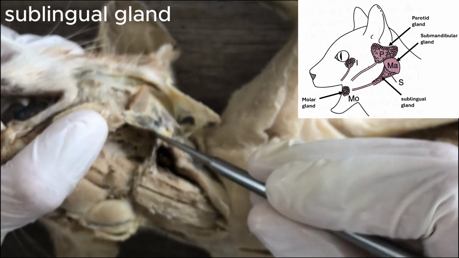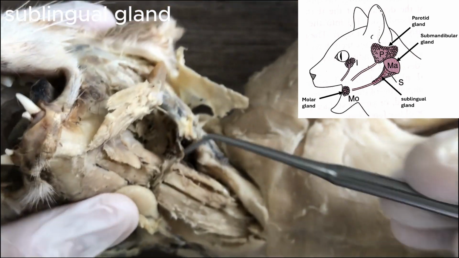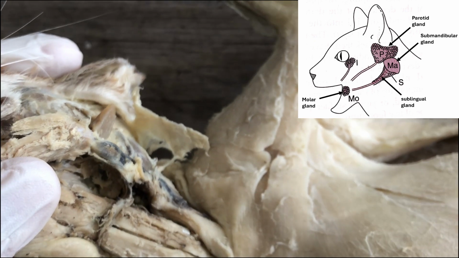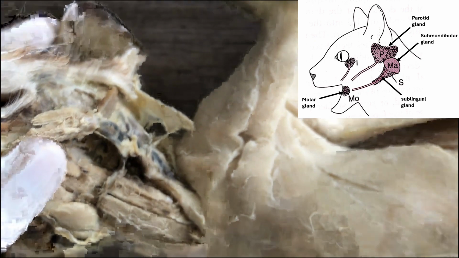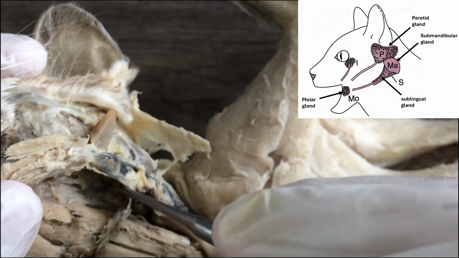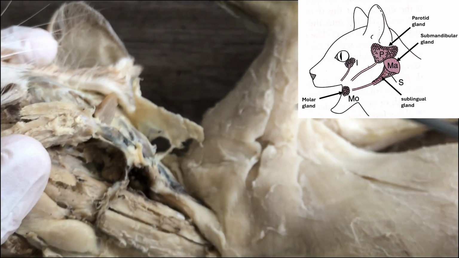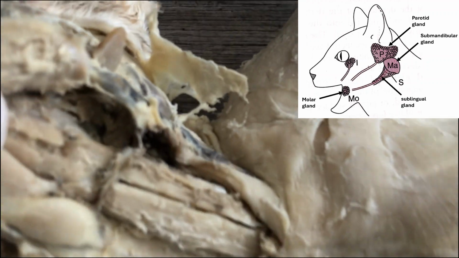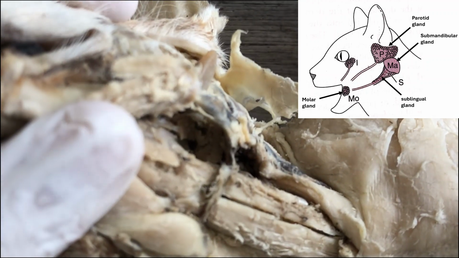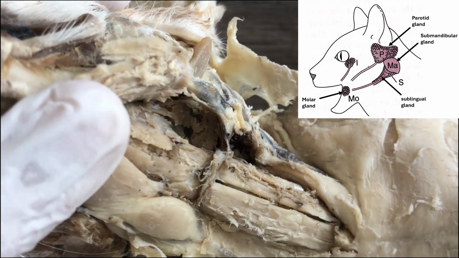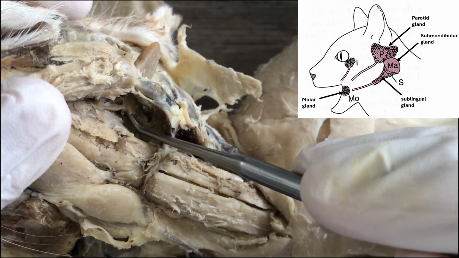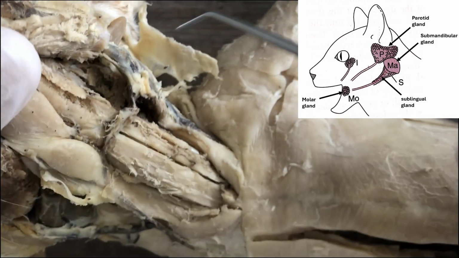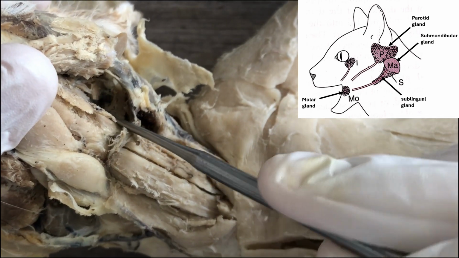So it's really tough to dissect. It looks like a muscle, but you have to practice distinguishing the texture of a muscle and that of a gland. They have a subtle difference, which is better studied or learned in actual lab activities rather than by viewing a video. But that's the sublingual gland there. So remember, this is the submandibular. So it's deep and anterior to the submandibular.